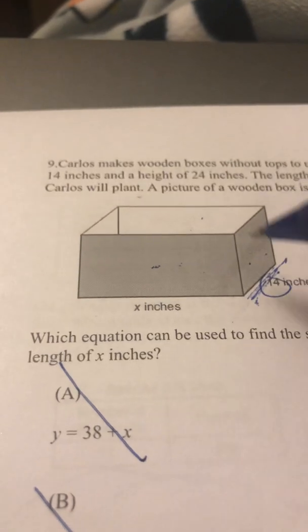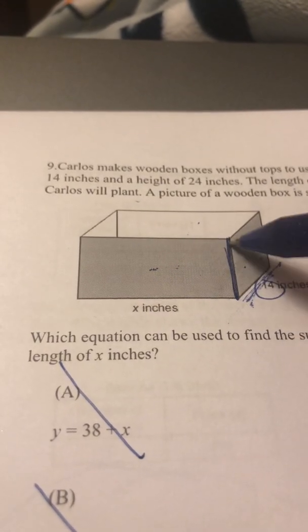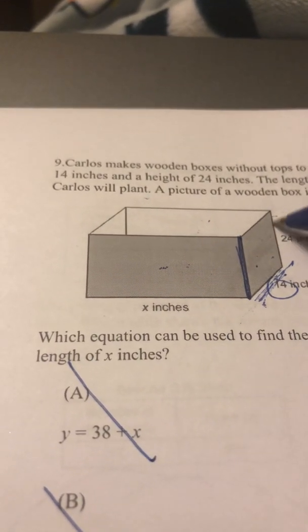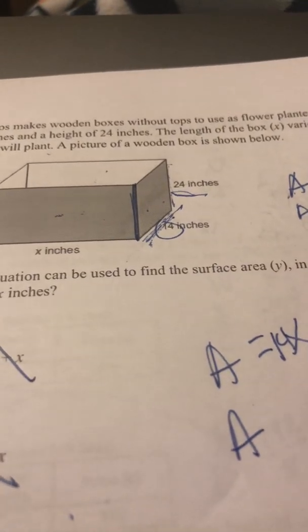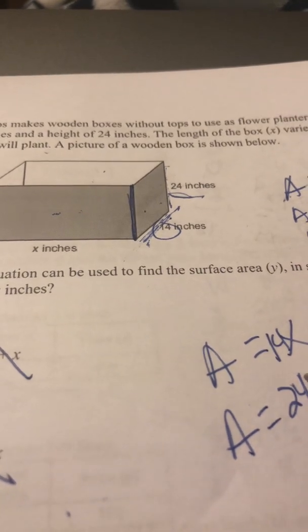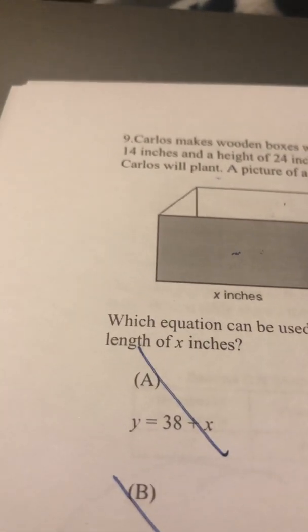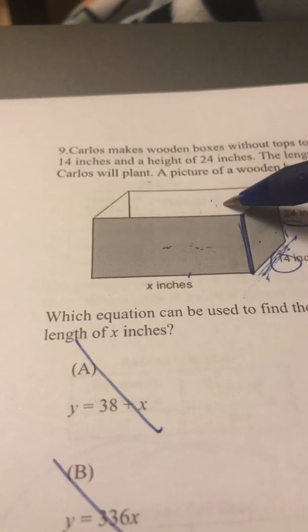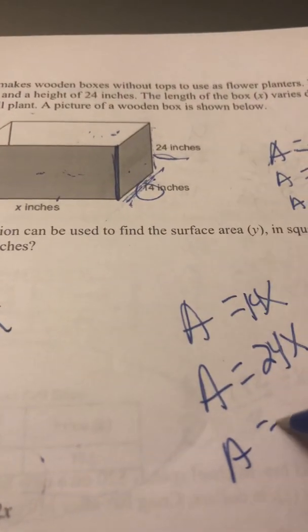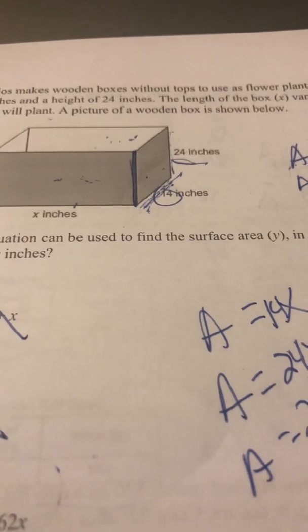Now the front, I'm talking about this, right, for my side. Well, that is 24. So that area is going to be 24X. Well, the back part has to be the same as the front part, right? They're equal. So that area is going to be 24X.